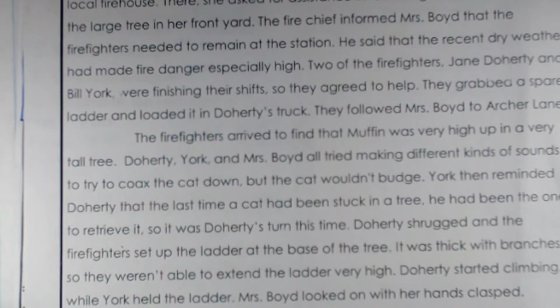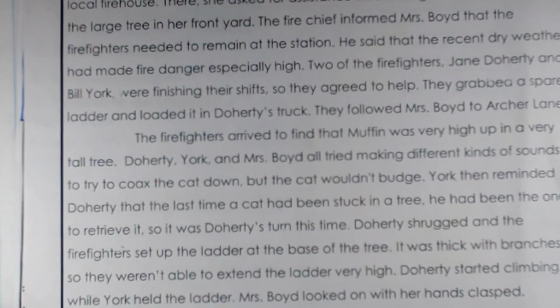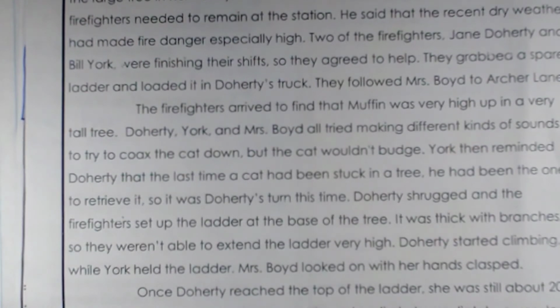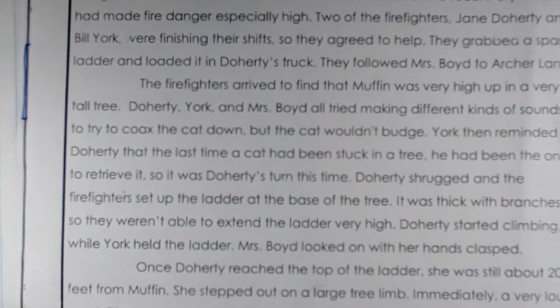The firefighters announced that they were unhurt, and Mrs. Boyd apologized for putting them in this situation. Just then, Mr. York exited the house in his bathrobe, yawning as if he had just woken up. He was holding a small can. He opened it and placed it on the porch. As soon as the can was open, Muffin scurried down the tree and started eating from it. "Well, that's a good trick," said Mrs. Boyd. Doherty and York, still on the ground, silently shook their heads.